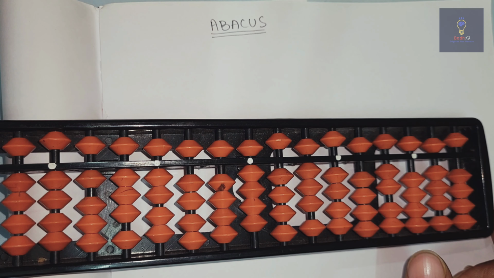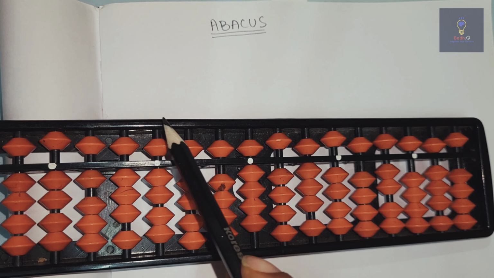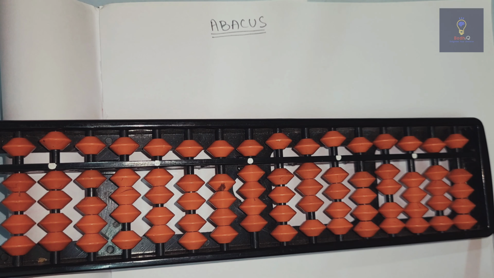Now, let me first tell you how this tool works and how to use it in our calculation. You can see the Abacus tool is embedded within a frame, right? So this is called the frame.